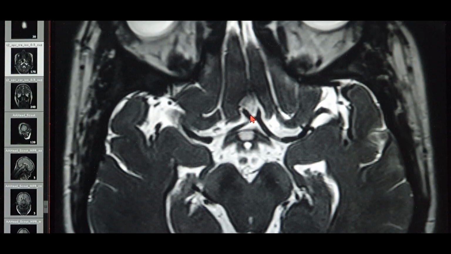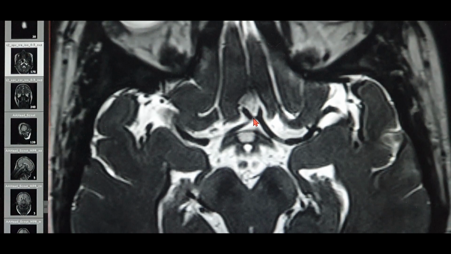Now you can actually see this is the ACA of the right side, this is the ACA of the left side, and what you see, a small horizontal line here, that's the anterior communicating artery. So from the ICA up to the anterior communicating artery, you can call this the A1 segment.